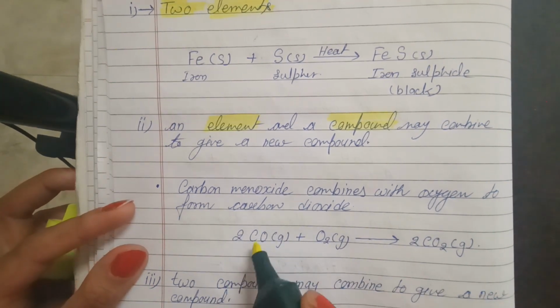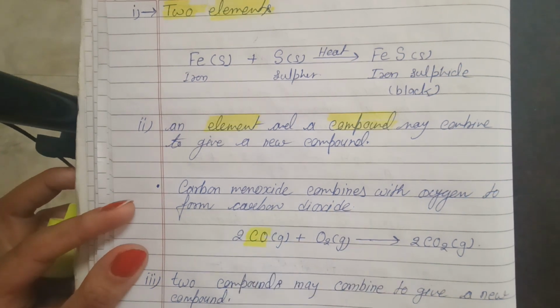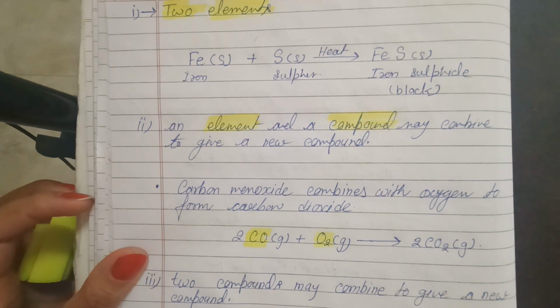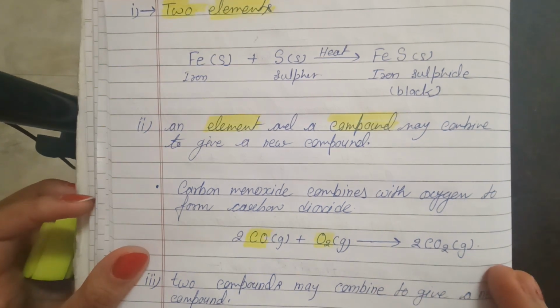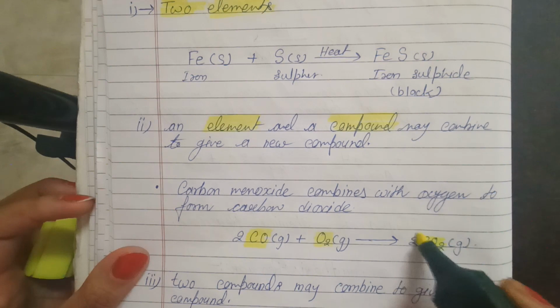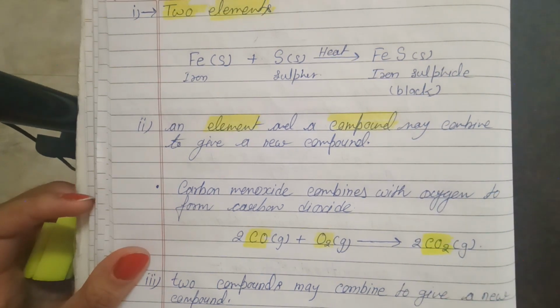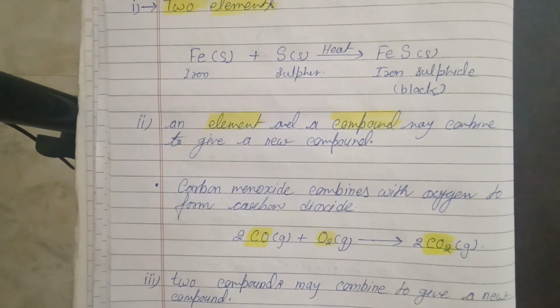Clear? So here is one molecule of carbon monoxide, and another one is oxygen. When combined together, they form carbon dioxide. Here it is going to give a product, and this is also a compound. Clear?